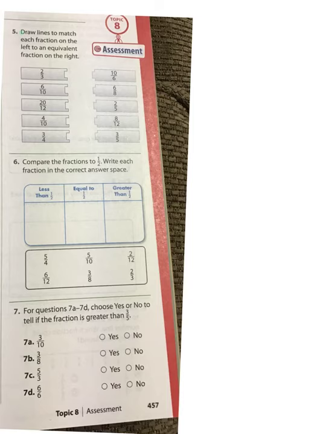Number 5. Draw lines to match each fraction on the left to the equivalent fraction on the right. I'm going to start with 2/3. Remember, to have an equivalent fraction, we need to multiply or divide both sides by the same number. So I'm going to look at my choices. I have 10/6, 6/8, 2/5, 8/12, and 3/5. If I multiply both sides by 4, 2 times 4 is 8, and 3 times 4 is 12. So I am going to get 8/12.